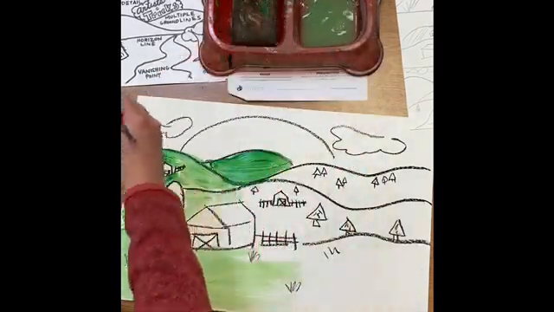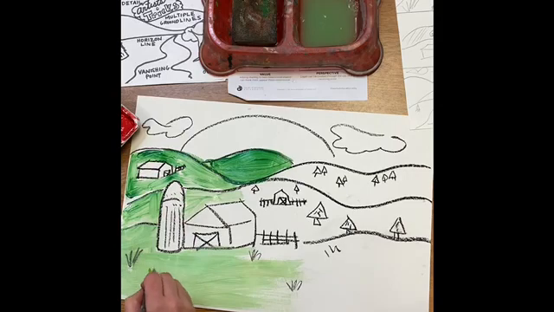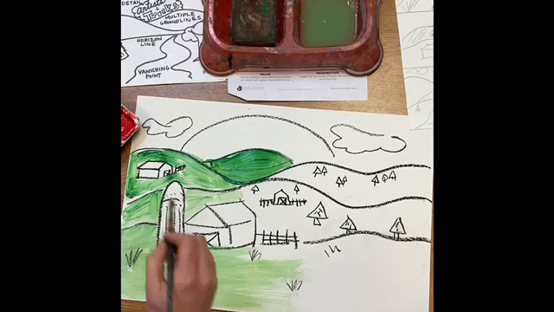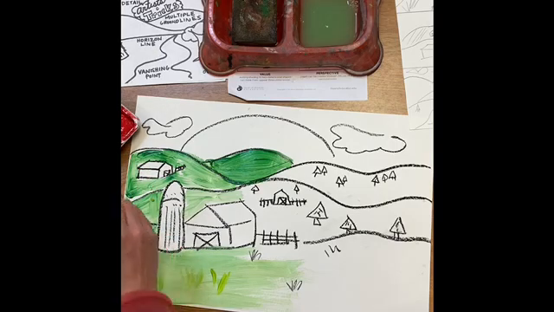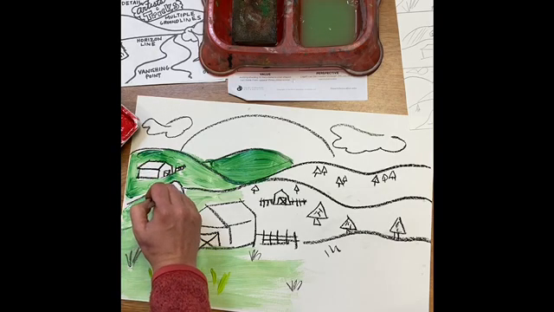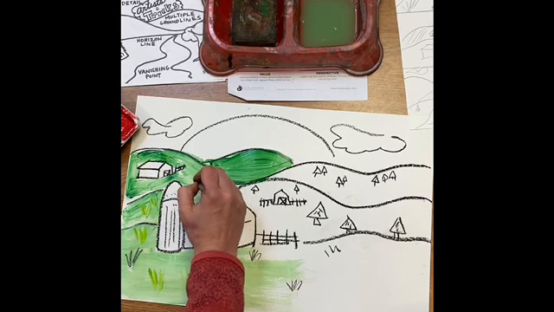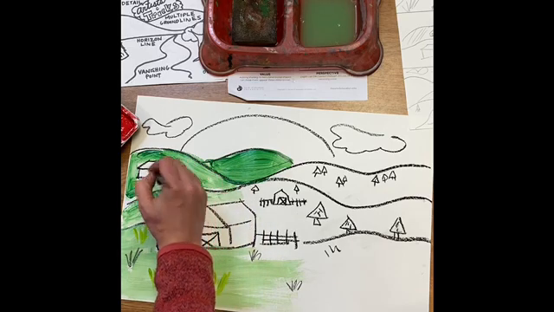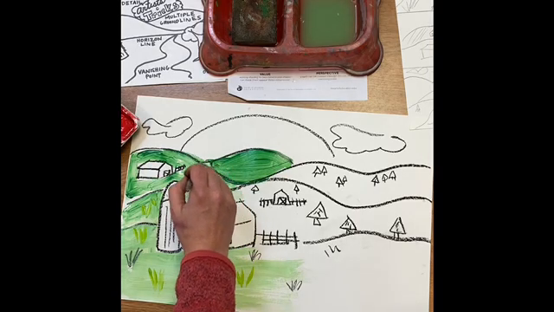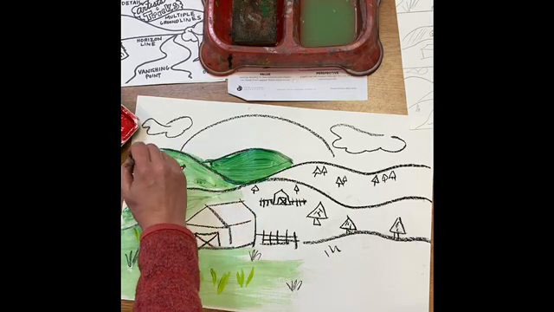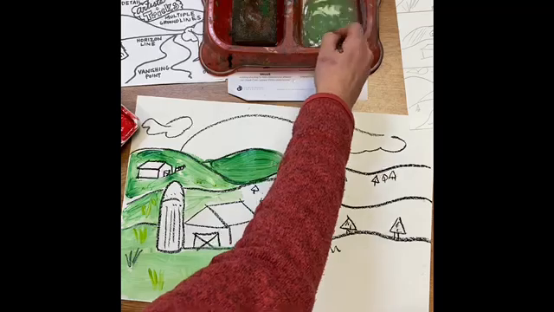I'm going to make some grass lines on mine. I'm going to grab a different color green. The grass lines in the front, I'm going to make larger. This is just giving my paper texture. Texture is an element of art and it really adds interest. So in the back, I'm literally just like tapping. I'm not doing lines like I did in the foreground because it's very far away. And those could even represent trees or just the texture of the grass.